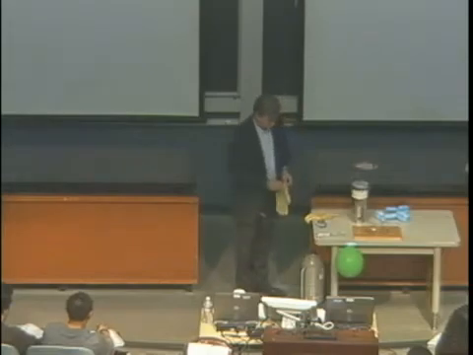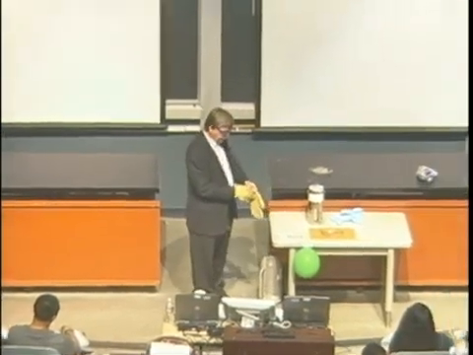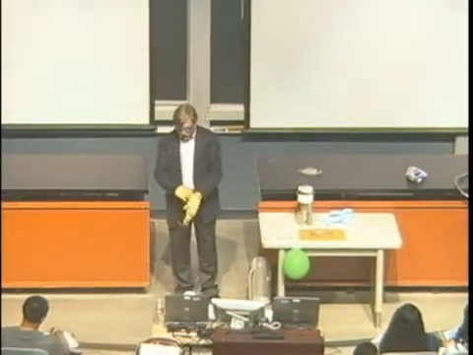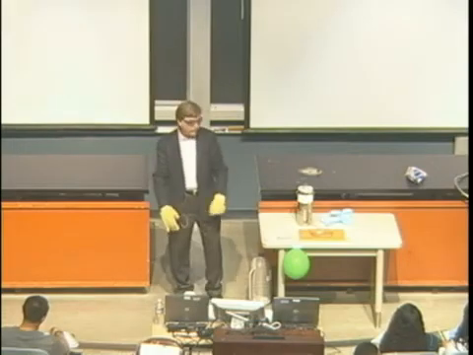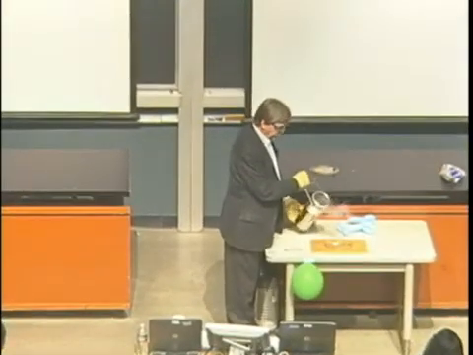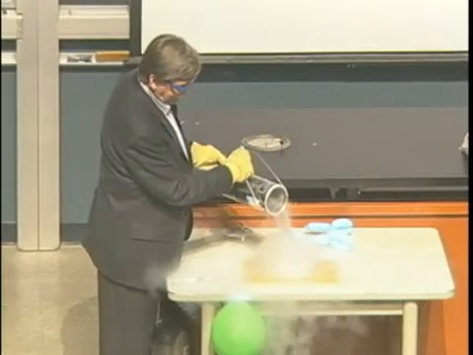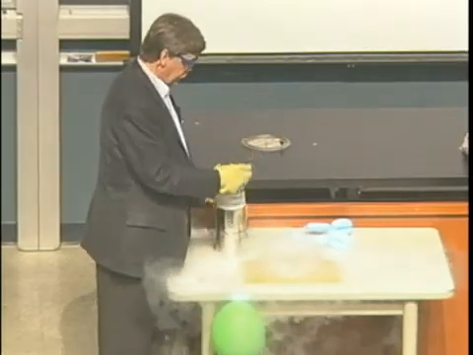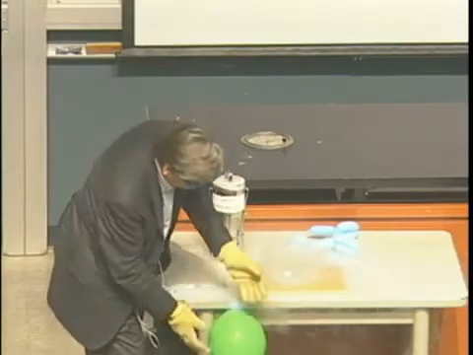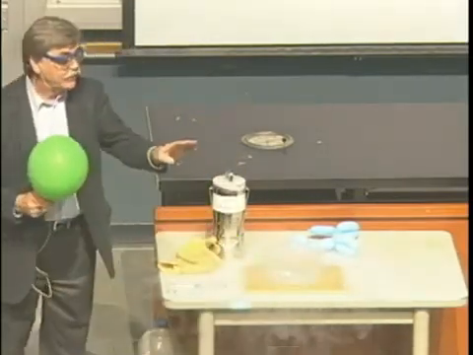I have here, if I could have the front camera, please, liquid nitrogen in this container. I'm going to pour that in. Liquid nitrogen is about minus 197 degrees Celsius or 77 Kelvin, something like this. No, 77 Kelvin, not minus. 77 Kelvin. And so it condenses here. So I have this balloon. It's not going to burst or anything.